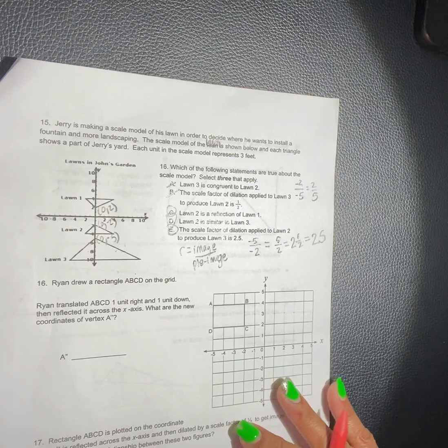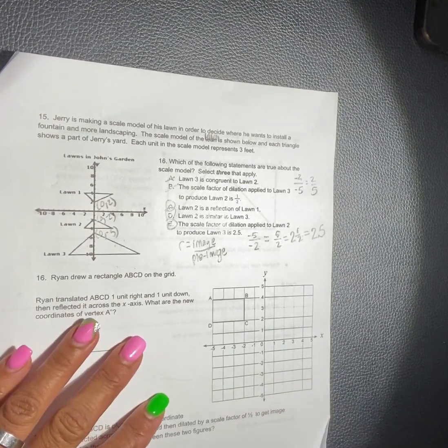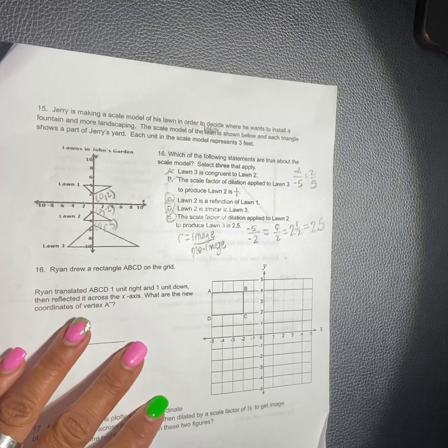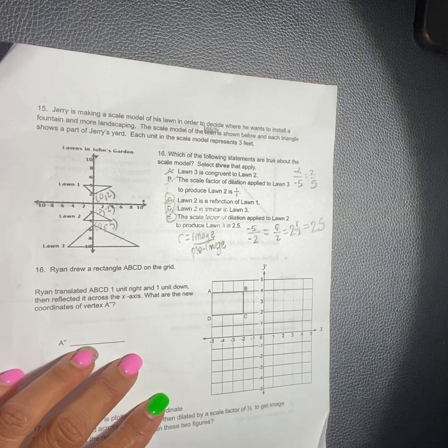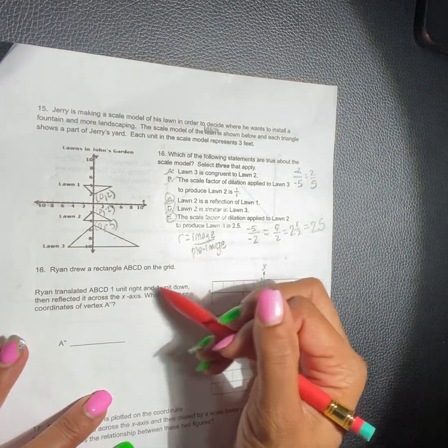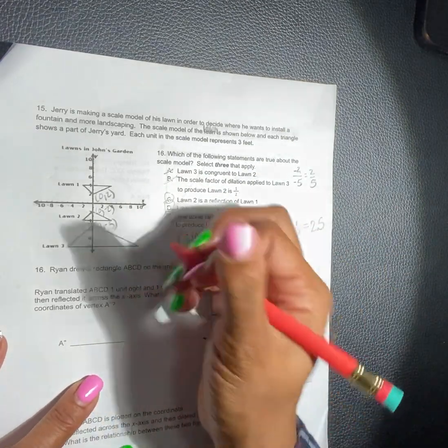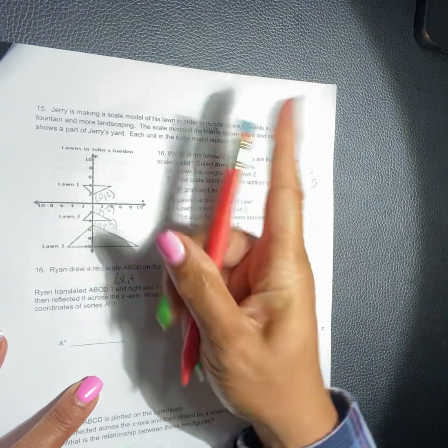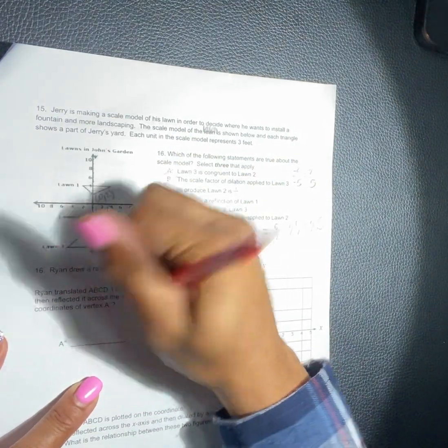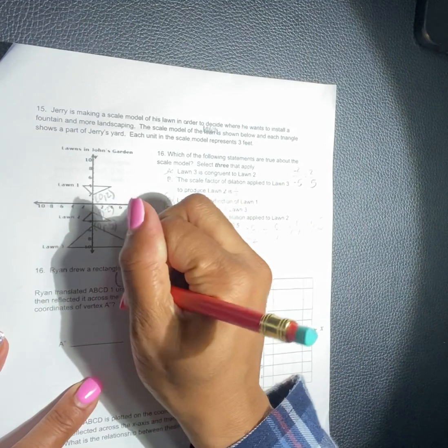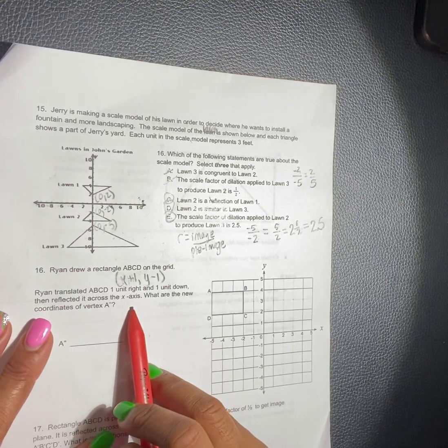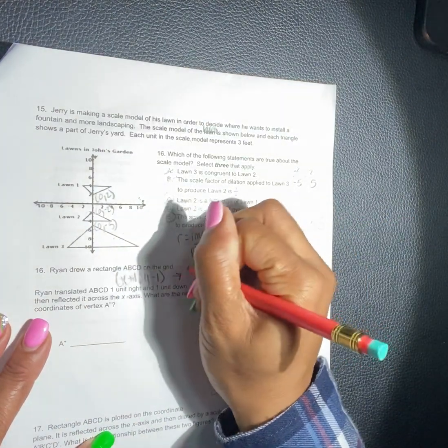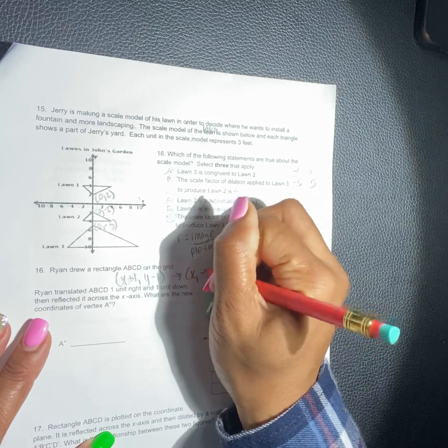Okay. Let's look at 16. Ryan drew a rectangle ABCD on the grid. Ryan translated it 1 unit right and 1 unit down, then reflected across the x-axis. What are the new coordinates? First, I'm going to write this in coordinate notation. 1 unit right is x plus 1, and 1 unit down is y minus 1. So that's x plus 1, y minus 1. Then it reflects across the x-axis. If I reflect across the x, remember the x stays the same. Y takes on the opposite value.